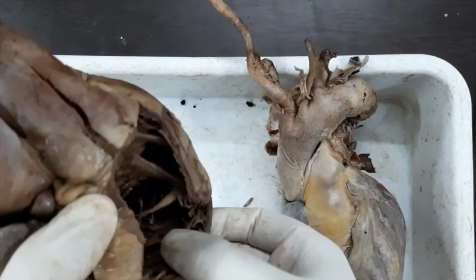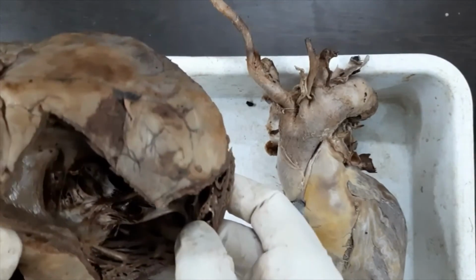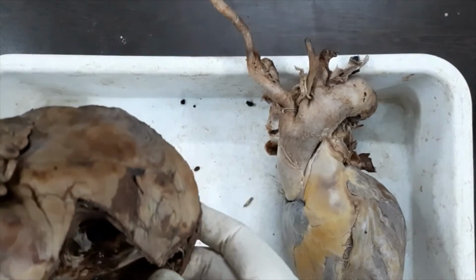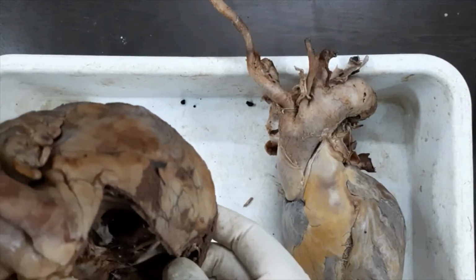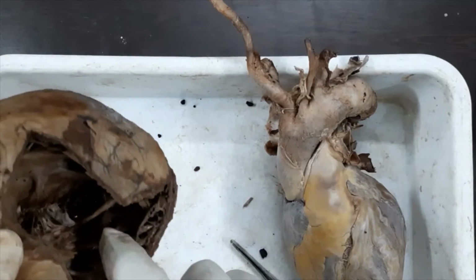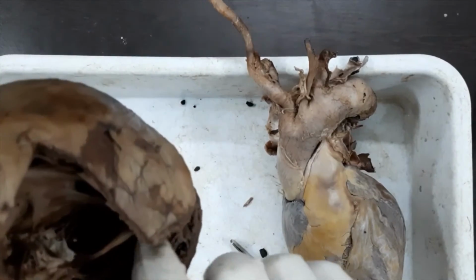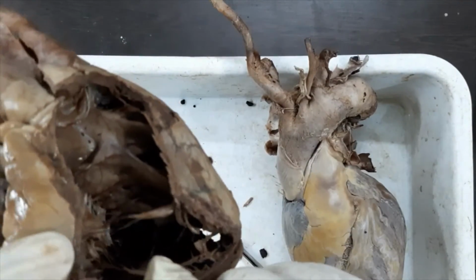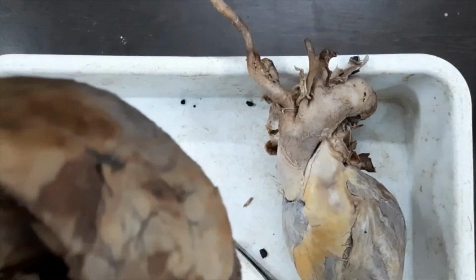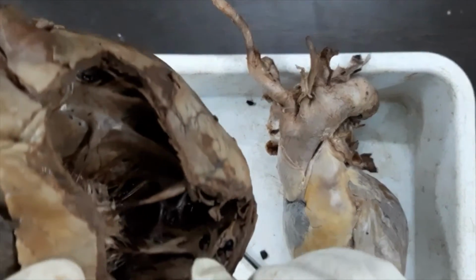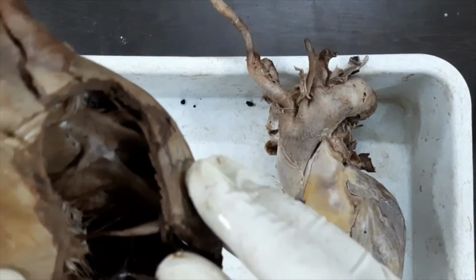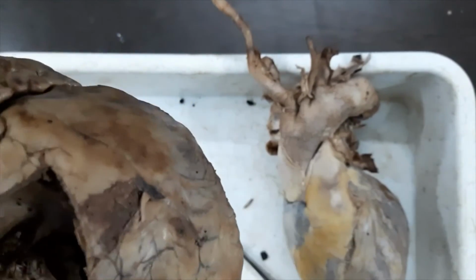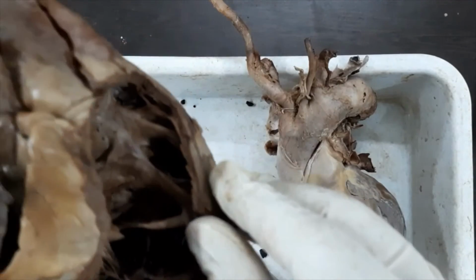You can see that they form muscular ridges, called trabeculae carneae. Some of these muscular ridges may form bridges also, meaning the two ends are attached and in between it is free.